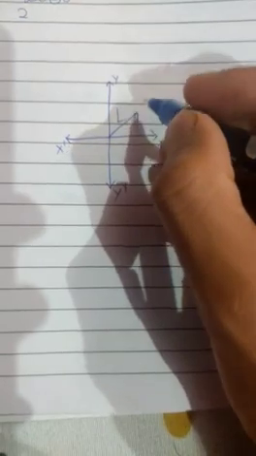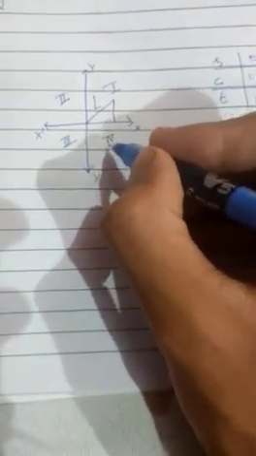These are the x and y axis. Here we have studied till here only, in this portion. We have studied only this bit of trigonometry. We know that in the first quadrant all the trigonometric ratios are positive. Now we are going to study in the second, third and fourth quadrant which ratios are positive and negative respectively.